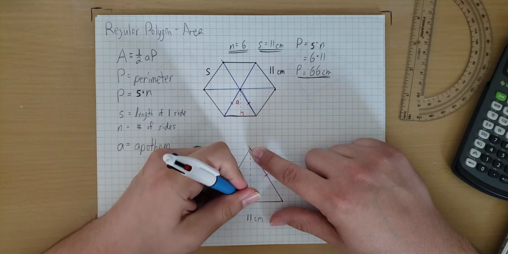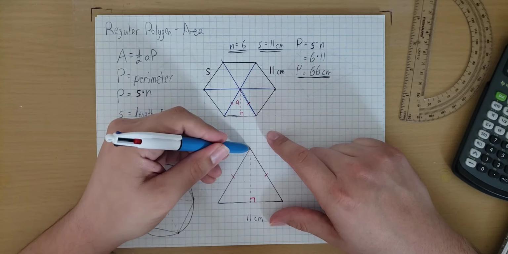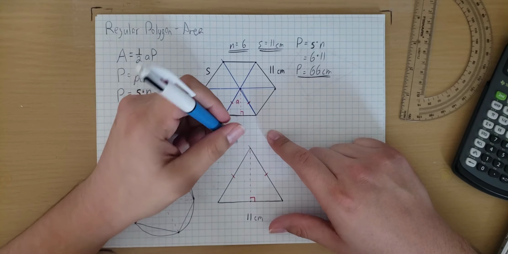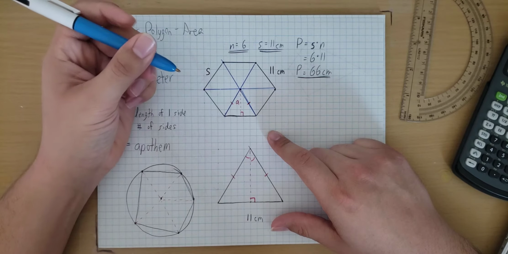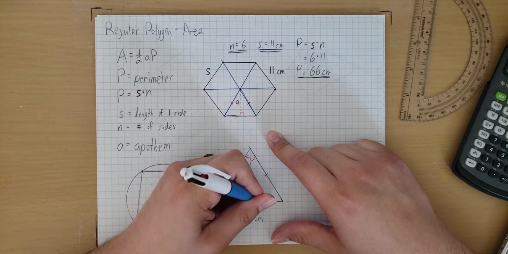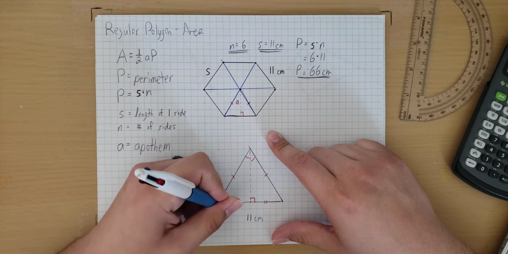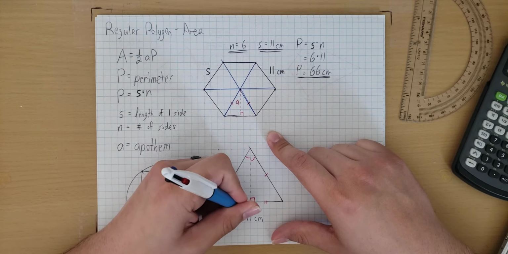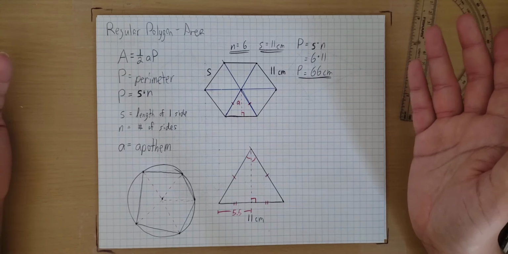Now, when we make the perpendicular line, the altitude, from the vertex angle to the base, remember when we discussed this previously, that bisects the angle up top, and it bisects the base. So that means this distance here, 5.5, 5.5. What about the angle? How do we figure that out?